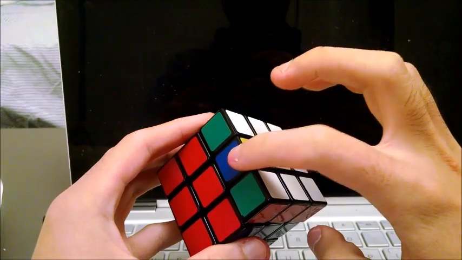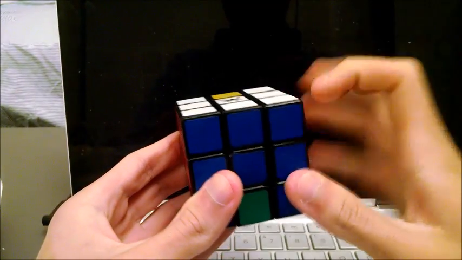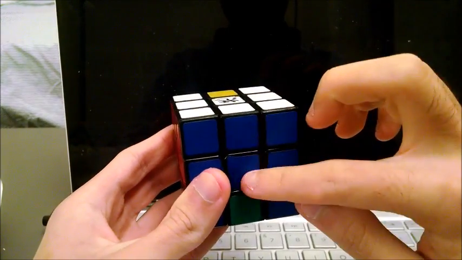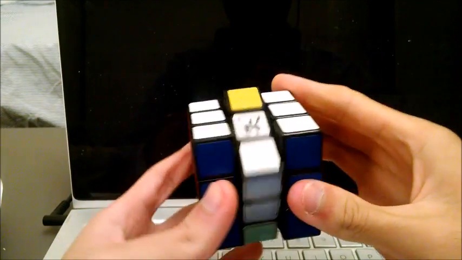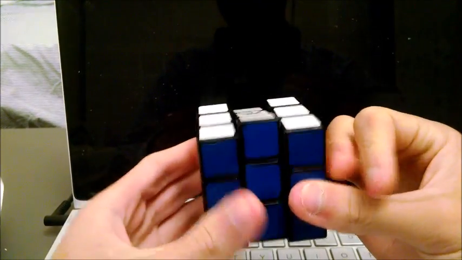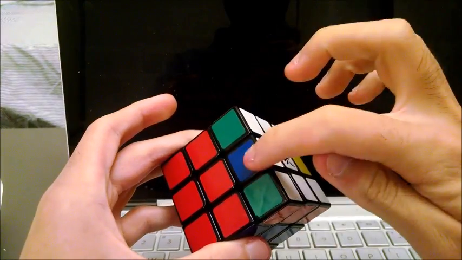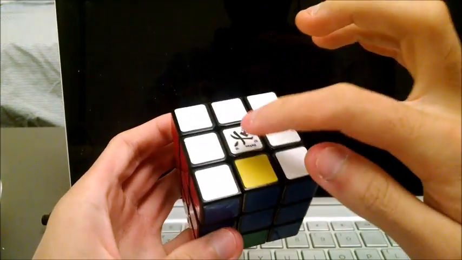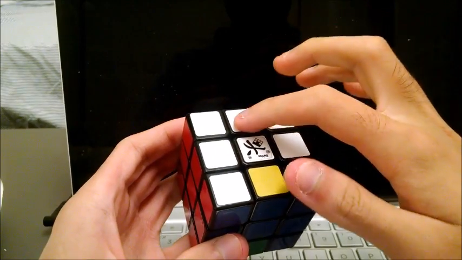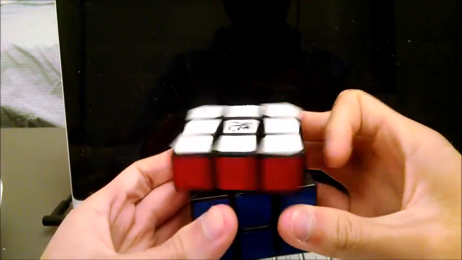For the third case, our relevant color is blue now. Your relevant color is here, it makes a 2x1 line, and you have a 2x1 line here on U. So you do M, U2, M, U2, M2. For the fourth case, your relevant color is a 2x1 line on F, and you have a 2x1 line up here on U. You do M prime, U2, M, U2.